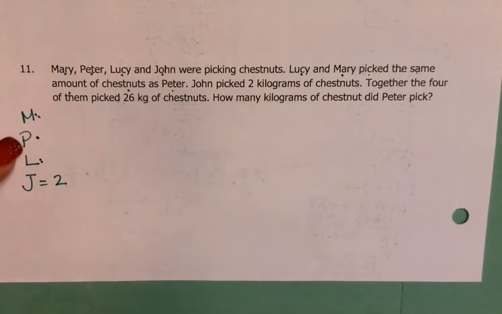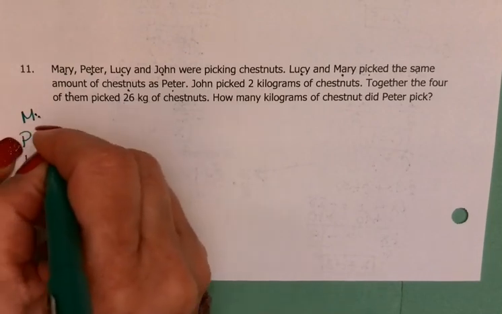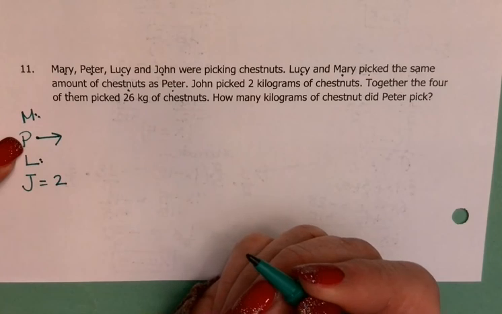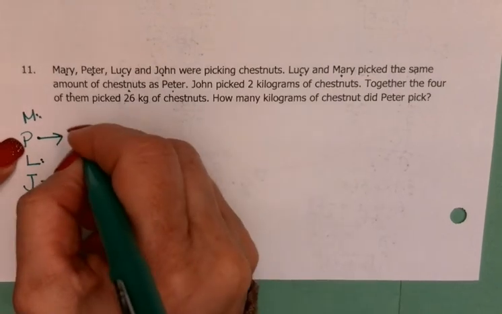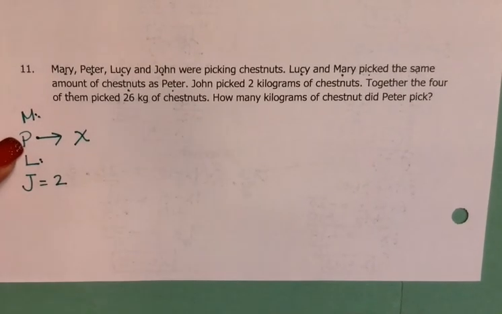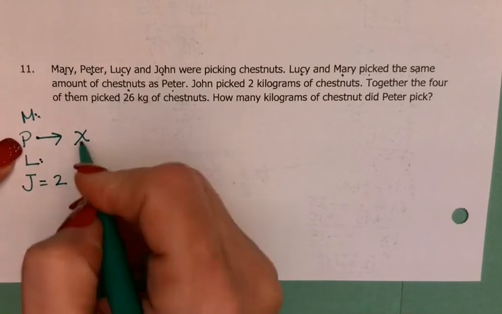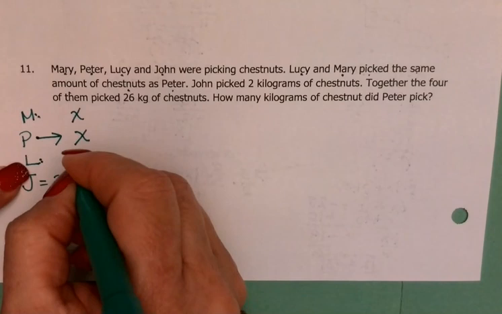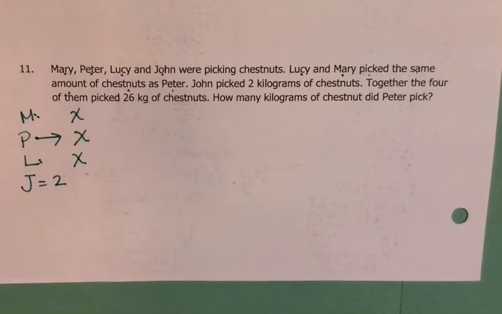No. That's your variable. So Peter is going to be our variable we're going to use. And Peter is going to pick some amount of chestnuts, X. I know Mary picked the same amount as Peter. I know Lucy picked the same amount as Peter.